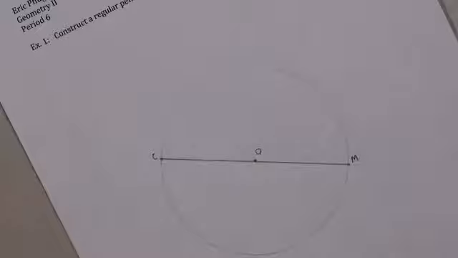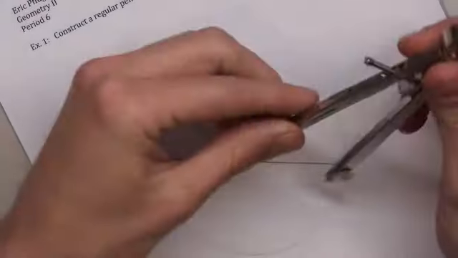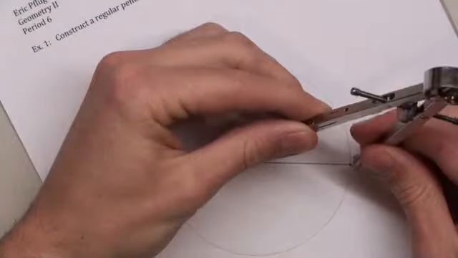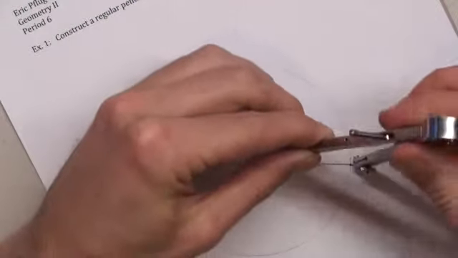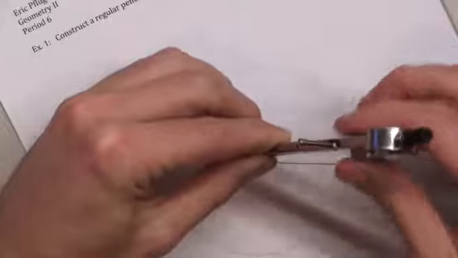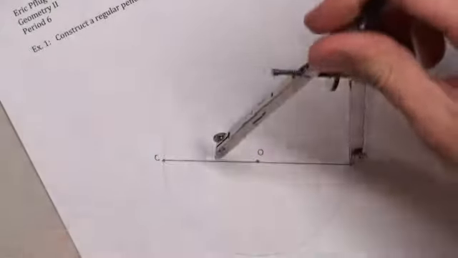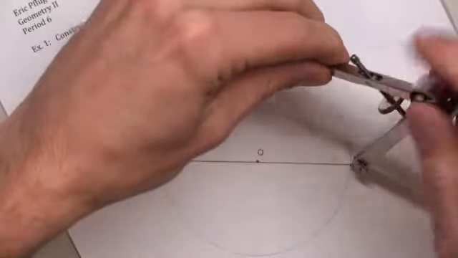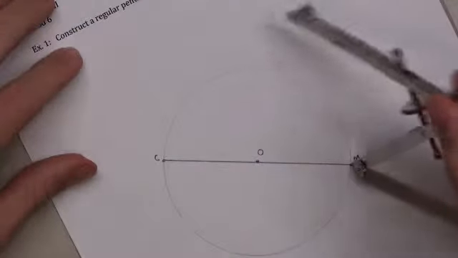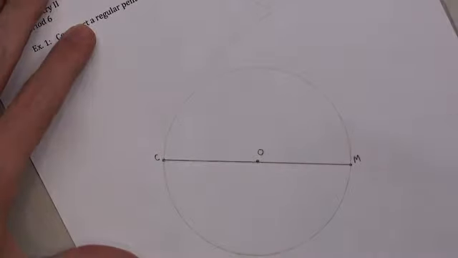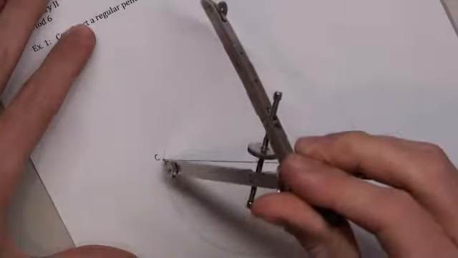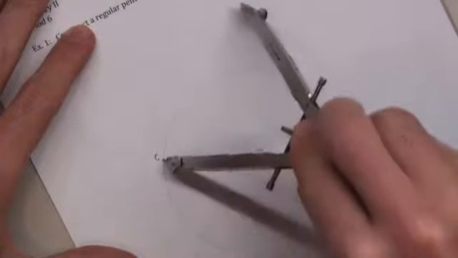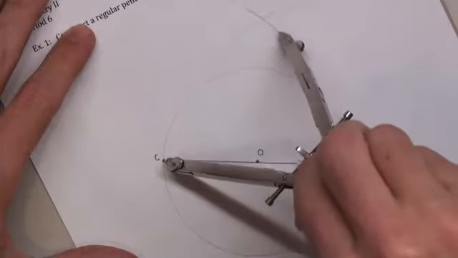If you remember how to draw a perpendicular line, it's very similar to drawing a perpendicular bisector. We open our compass as much as we want. We make an arc up here from this endpoint, like that. Then we don't change anything. We put the compass point on the other point and make the same arc going the other way.